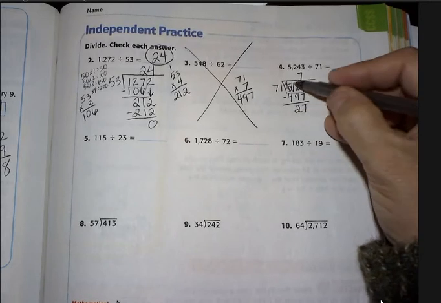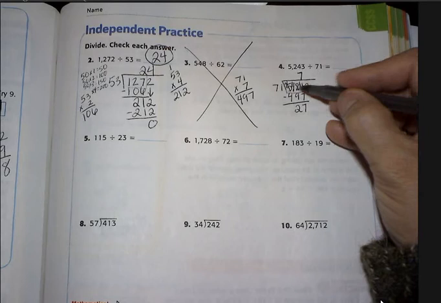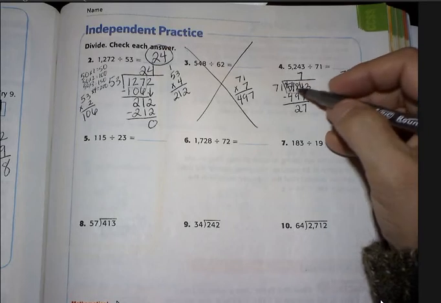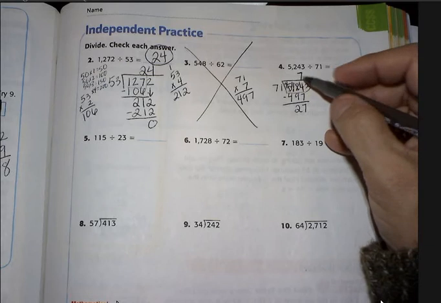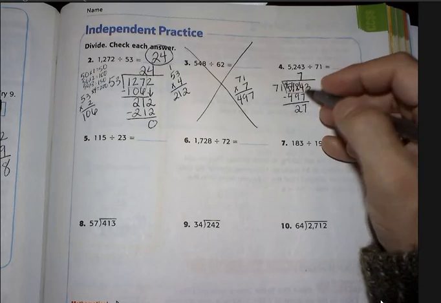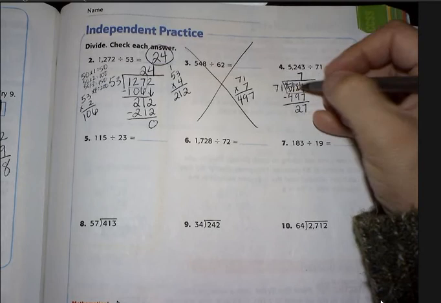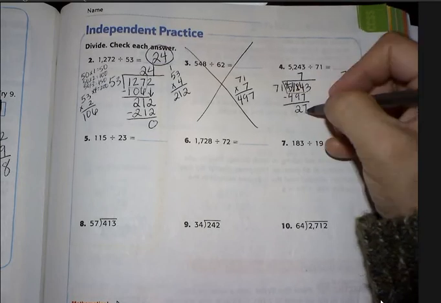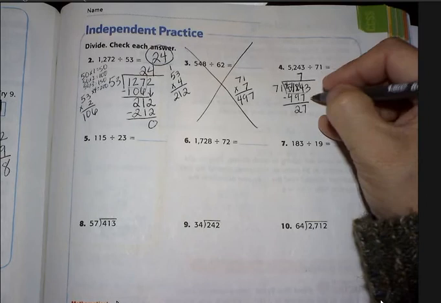This is a lot of gibberish right there at this point. And so it's important that you're taking really good, careful writing. If we write sloppy, we're not going to know what we did. So it's important that we are able to see that that's an 11 now, 11 minus 9. Is 27 less than 71? Yep, let's keep going. Bring down my 3.